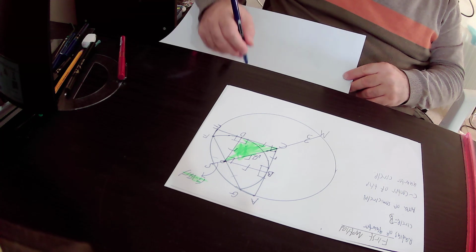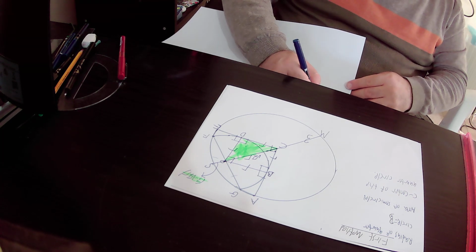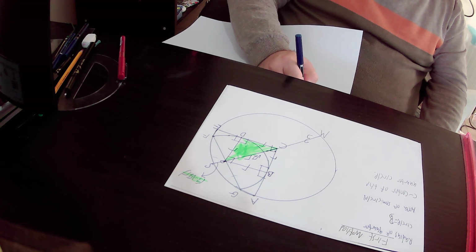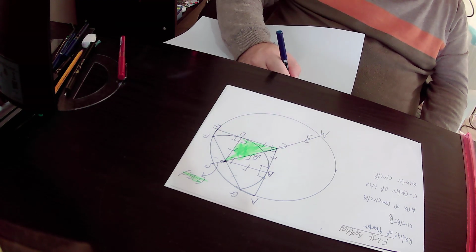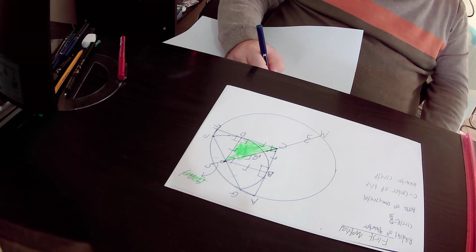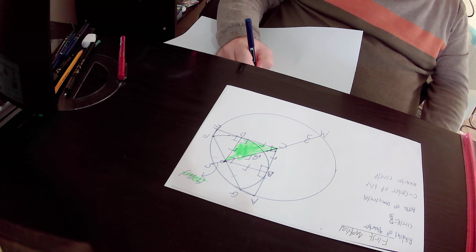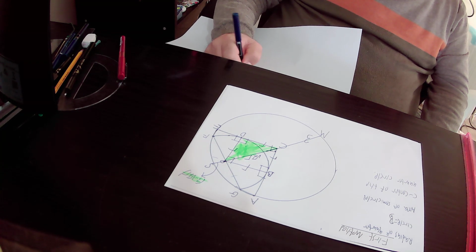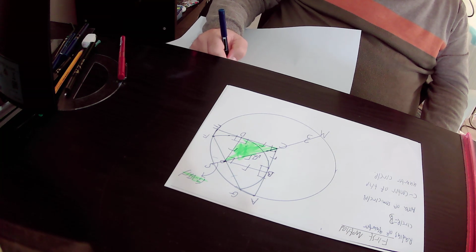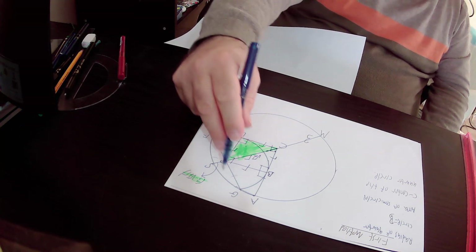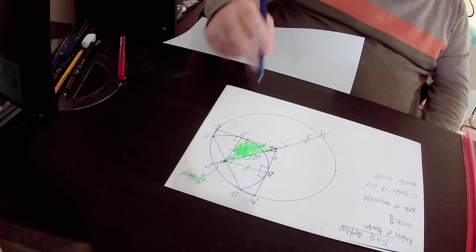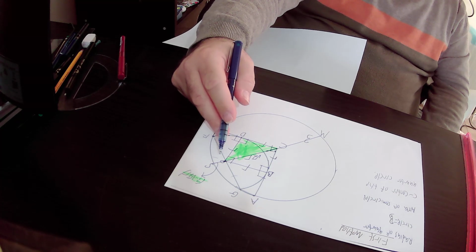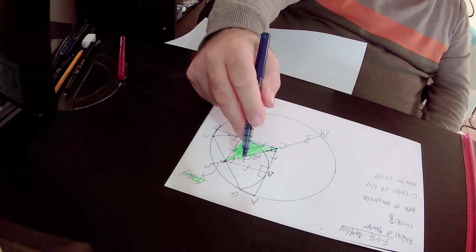In our drawing, we have chord SM, this chord, intersects with chord GF, this chord, at point O. Point O is the intersection point between chord SM and chord GF.